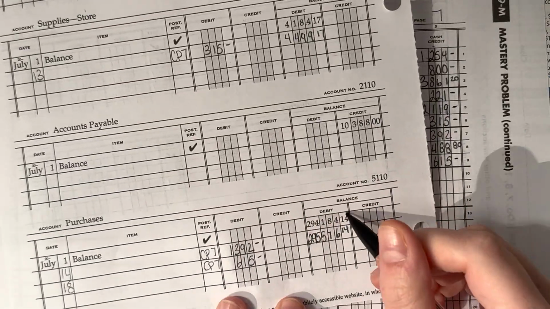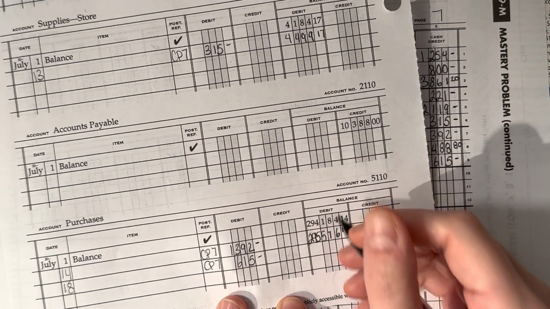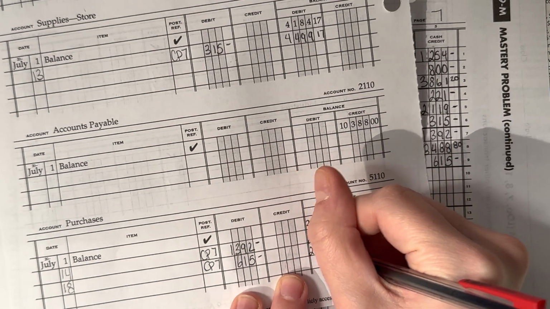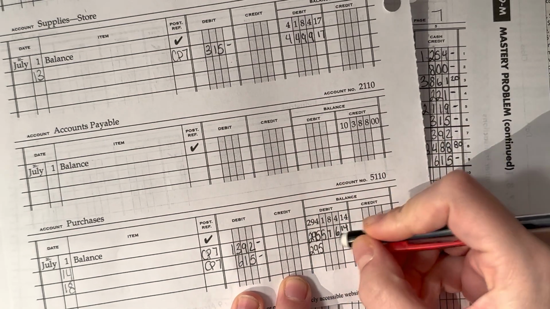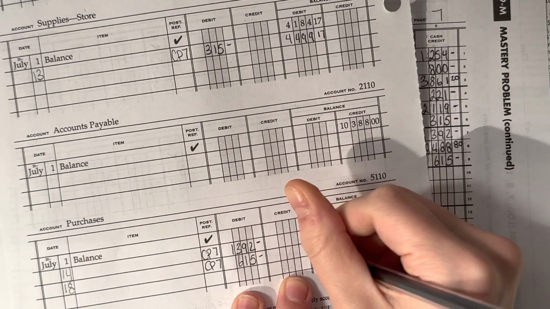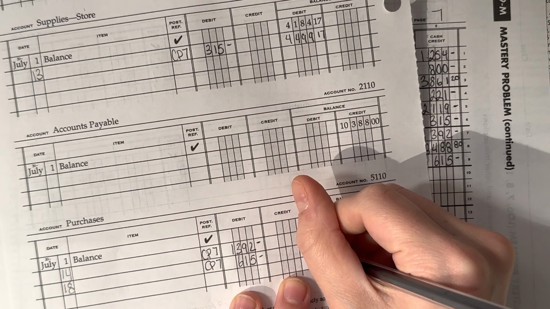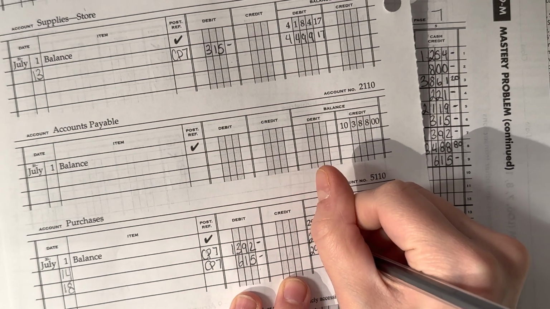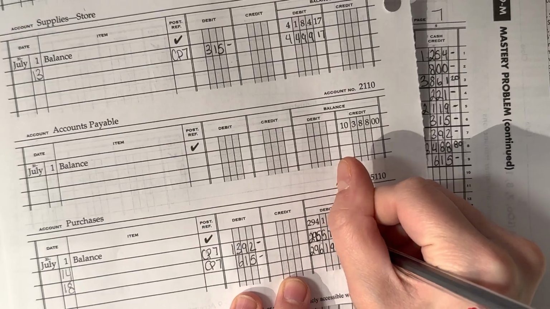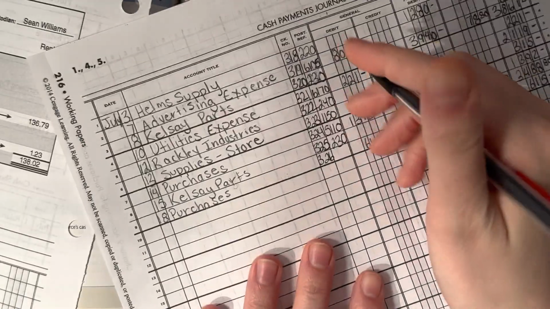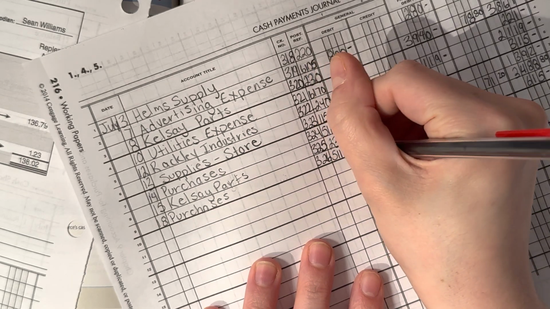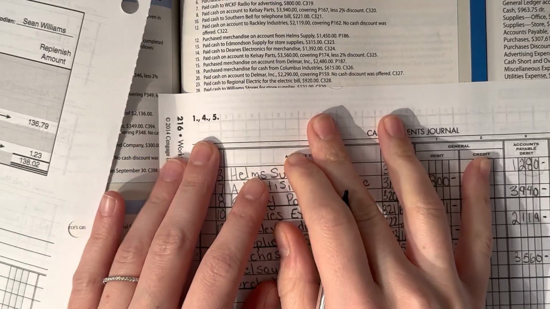And then you add it. 296,191.14. 5110. Good. On to the next one.